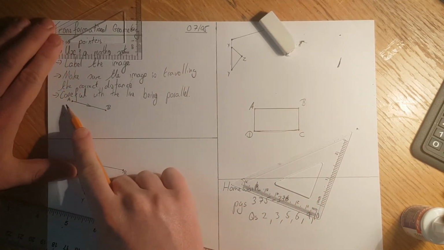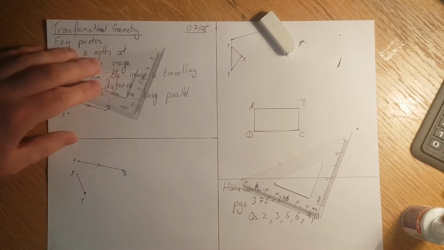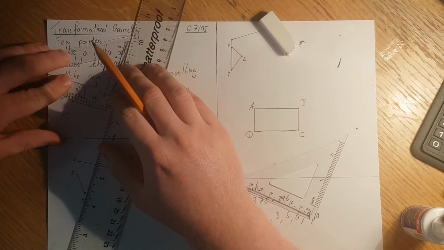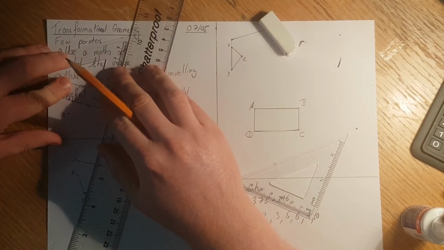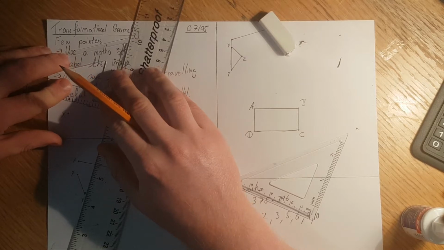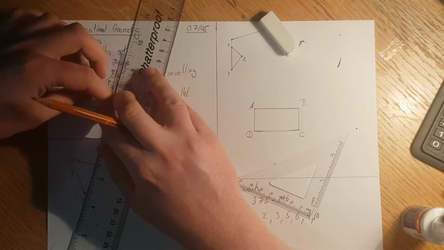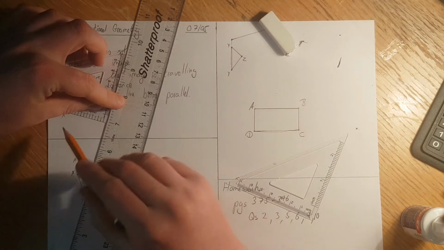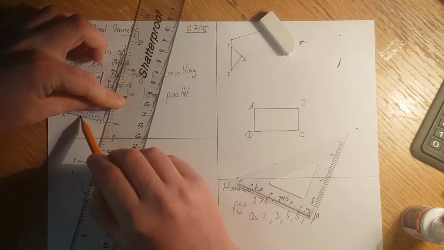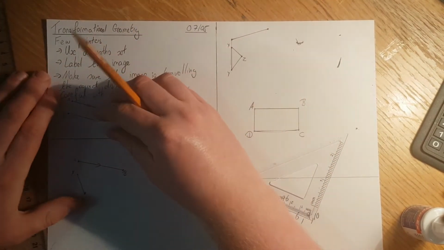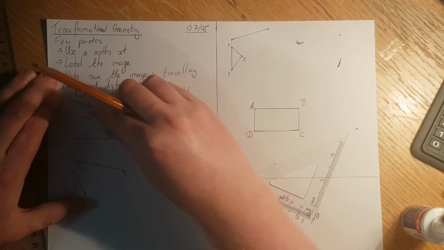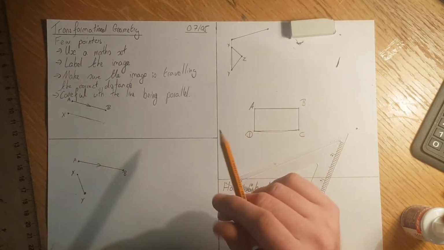Here we have X, and it's going to be placed on the transformation AB. So again, we're going to line this up. Okay. Slide it down. And then just draw a line. Okay. That wasn't greatly done, but we'll erase what was drawn. There we go.